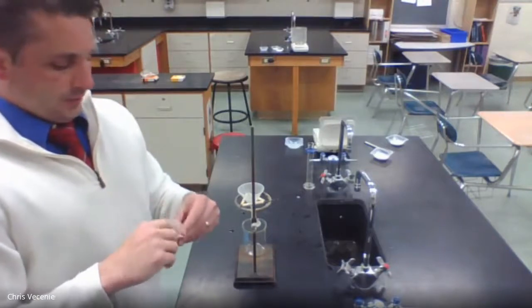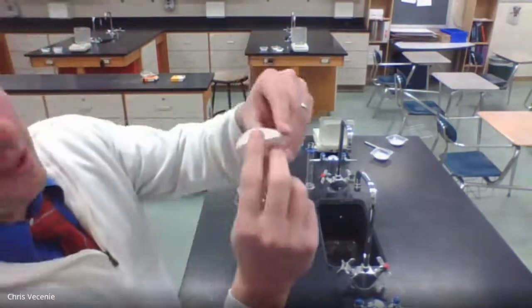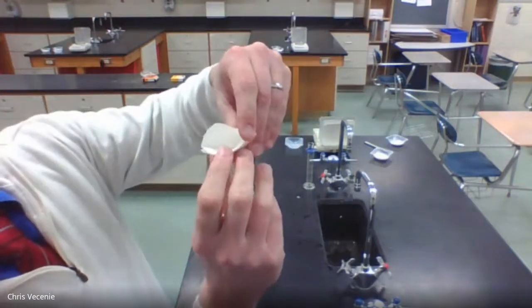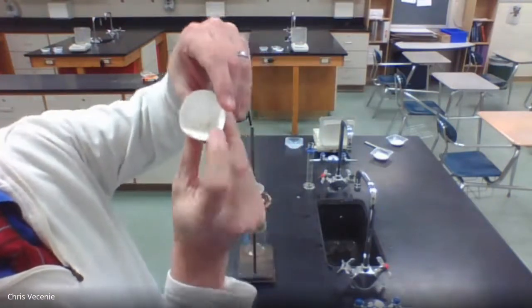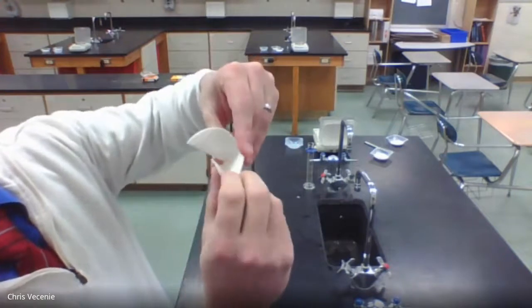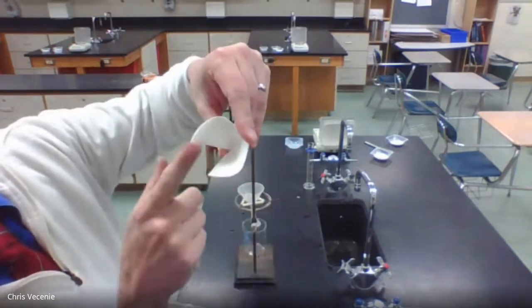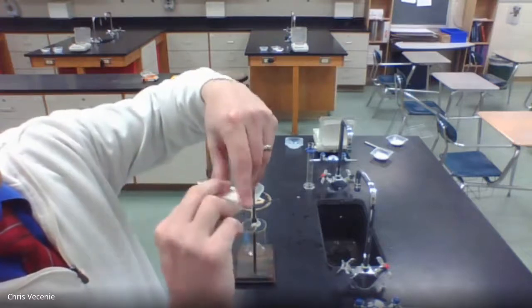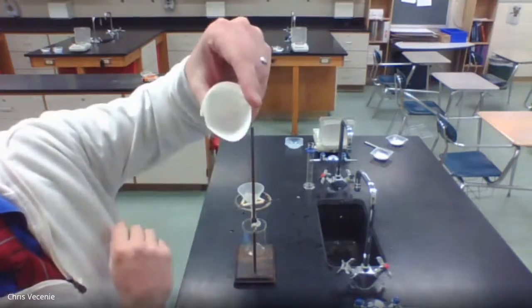Now what I'm going to do is take that filter paper, and there's a couple filtering windows. There's the top window, that's a good filtering window. Middle window, that's a bad filtering window because it's got that big open space over here. And your bottom window, that's another good filtering window.